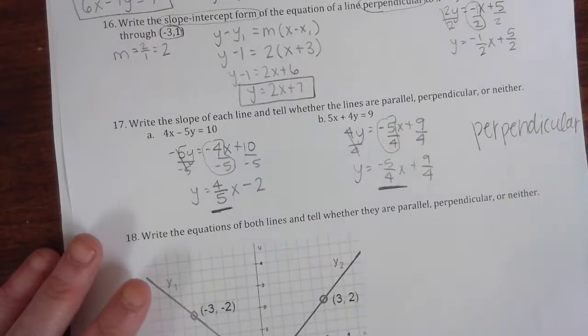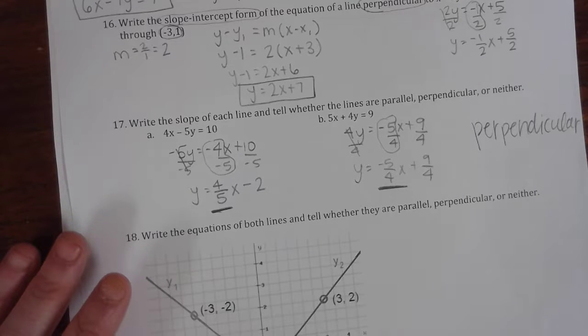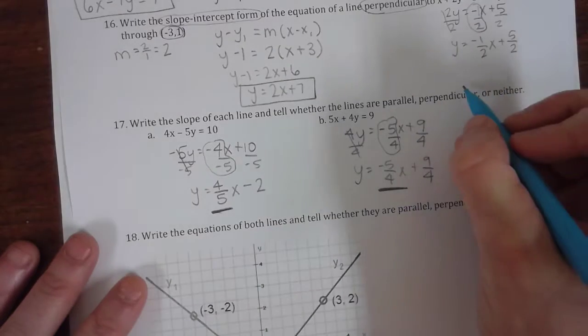If the slopes were the same, they would be parallel. Okay? If that is not the case, if they're neither opposite reciprocals nor the same, then your answer will be neither. Okay?